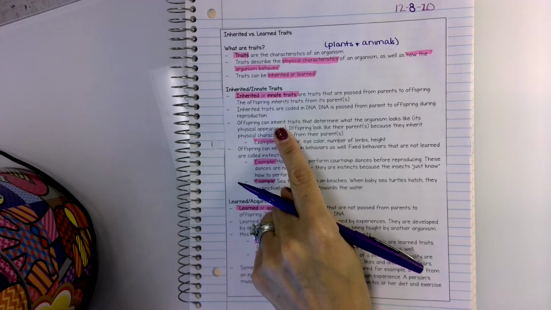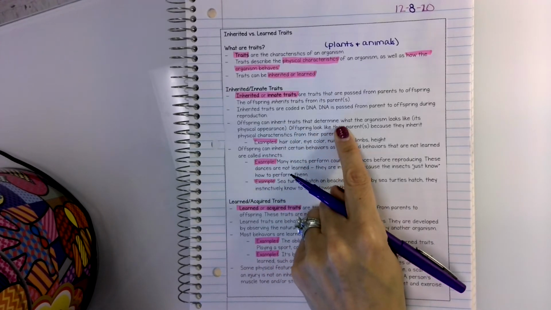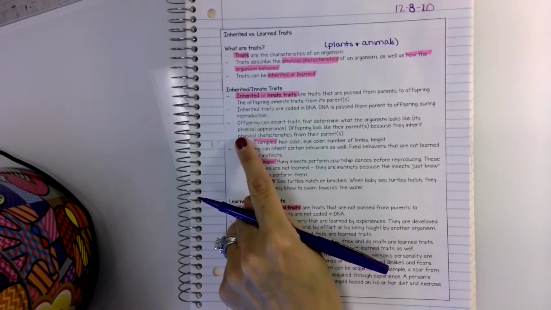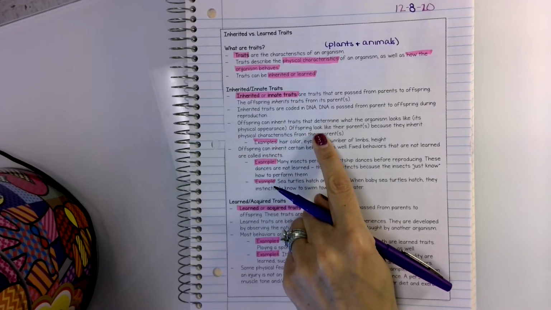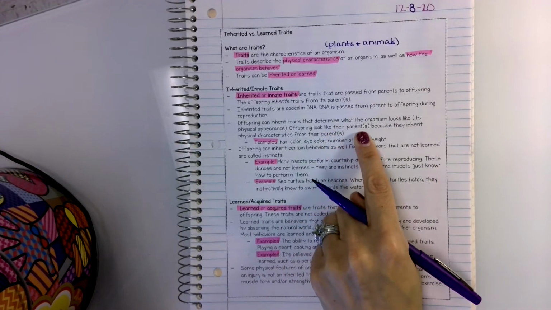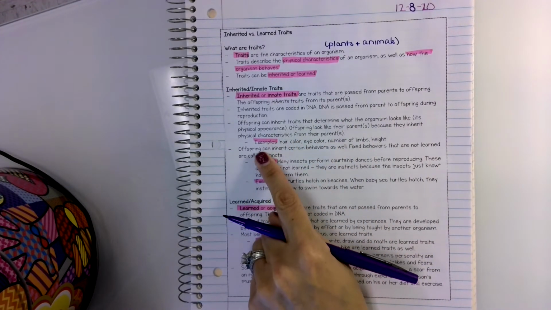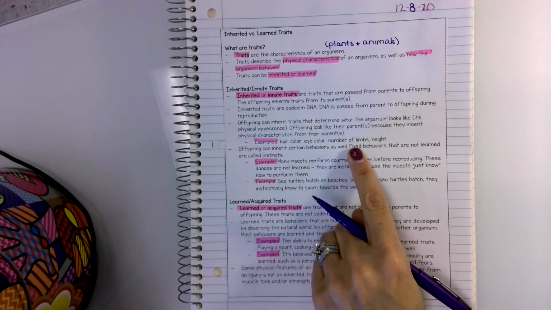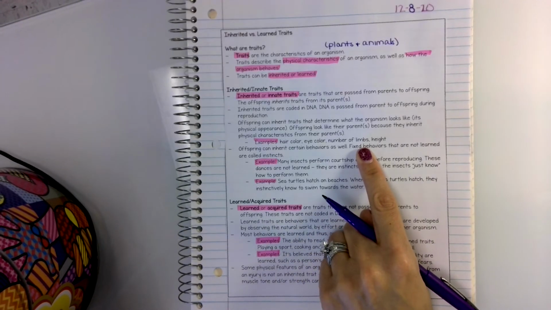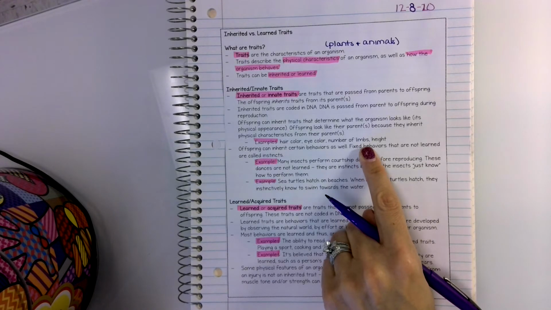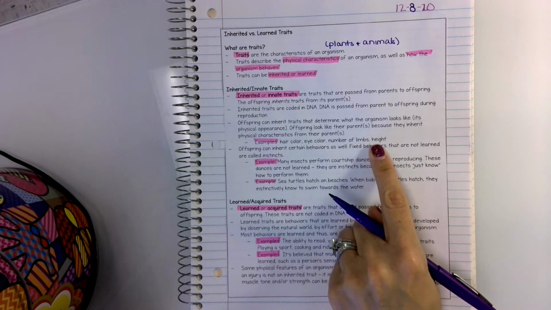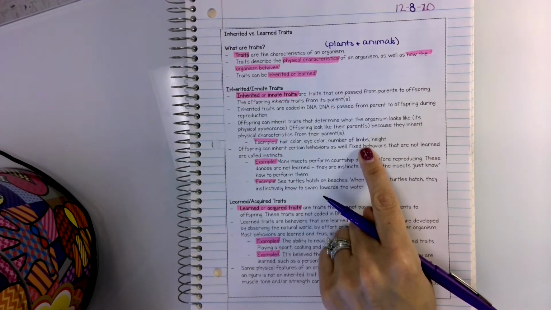Offspring can inherit traits that determine what the organism looks like, so its physical appearance. Offspring look like their parents because they inherit physical characteristics from their parents. For example, your hair color, your eye color, number of limbs. That's odd. But I guess if your parent was born without an arm and it was because of their genes, then I guess yes, you could inherit that.